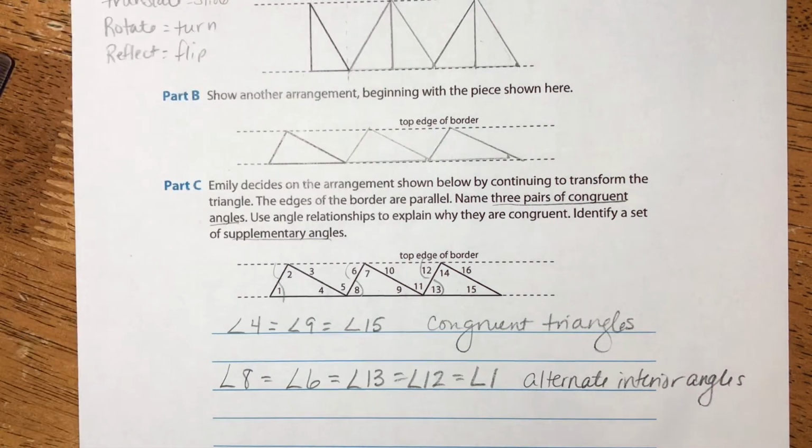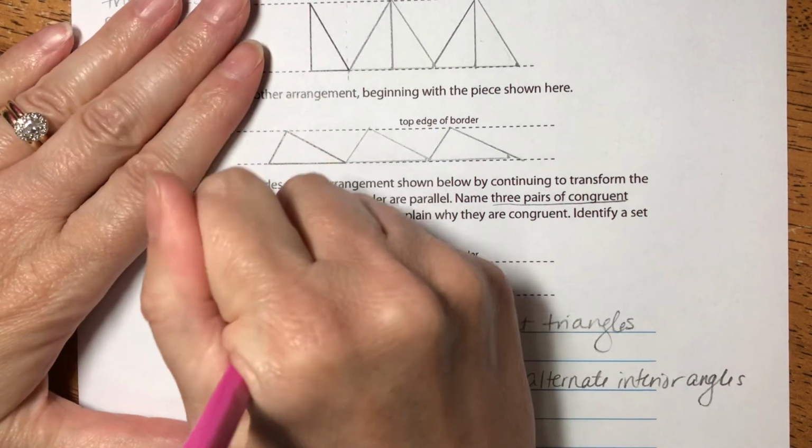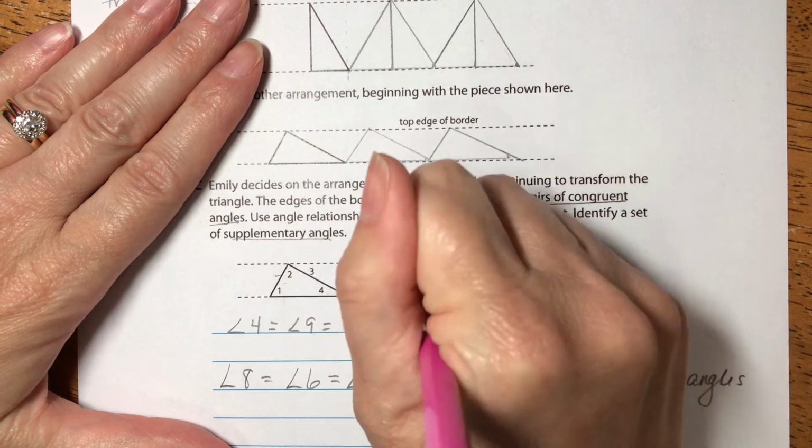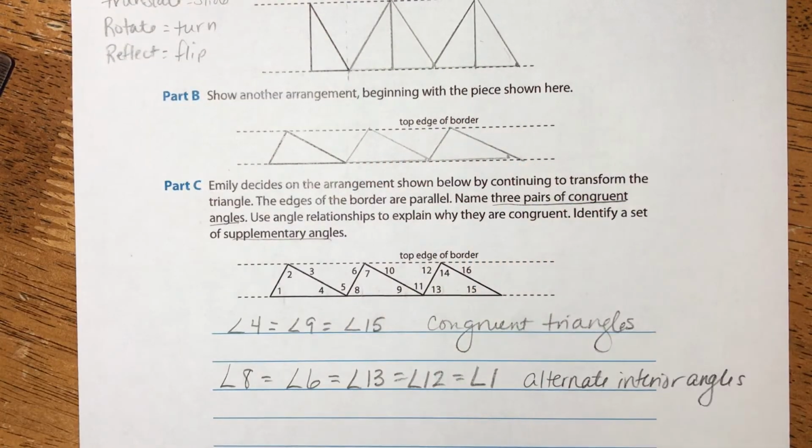Okay, all right, let me erase my marks. We need to find one more set. What do we want to go with this time? Let's see what the book went with. They went with alternate interior, corresponding, same place at the intersection. You want to do those?